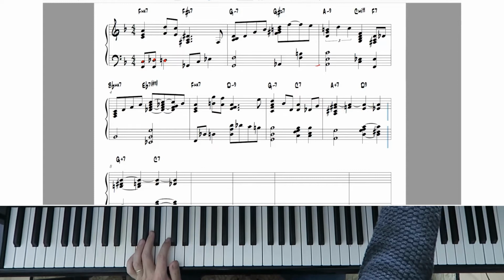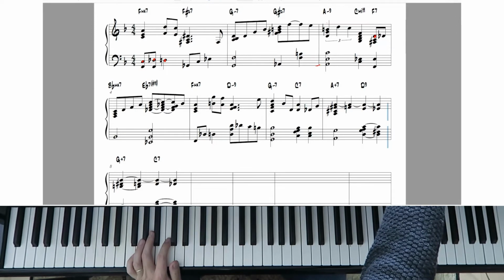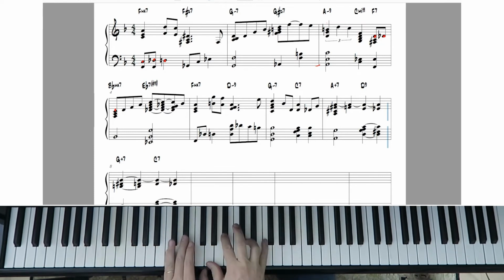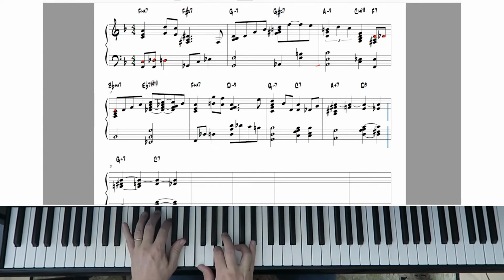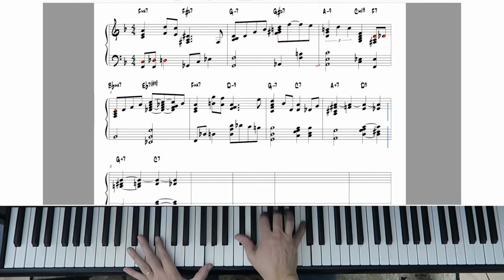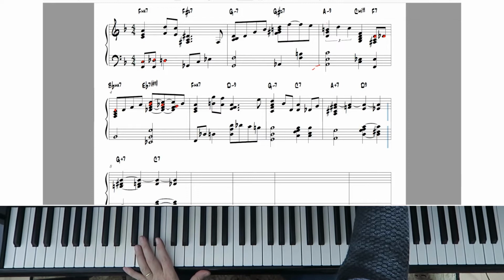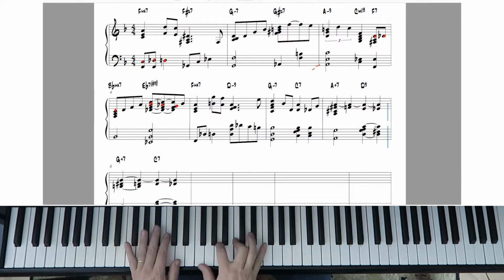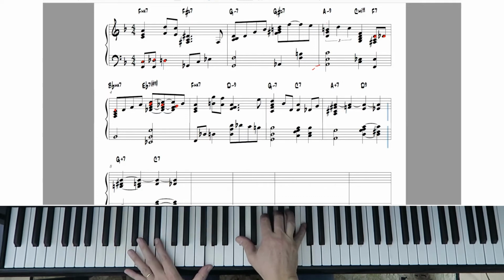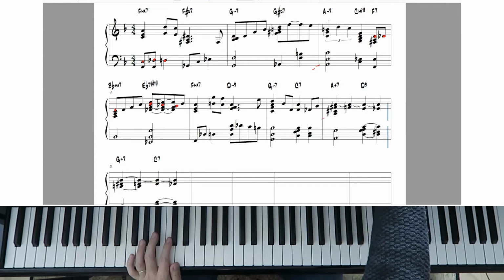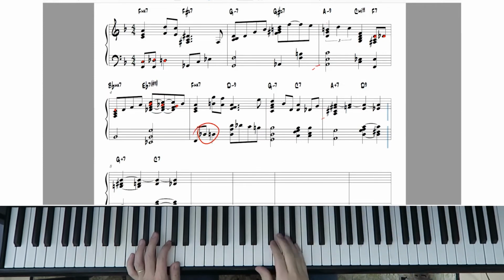So here's some inner voices working where we've got the 13 and flat 13 here coming down to the 5th of the chord. Here we're playing the sharp 11 and then the 11th and then the 10th. And there's that left hand inner voice that we had at the beginning.